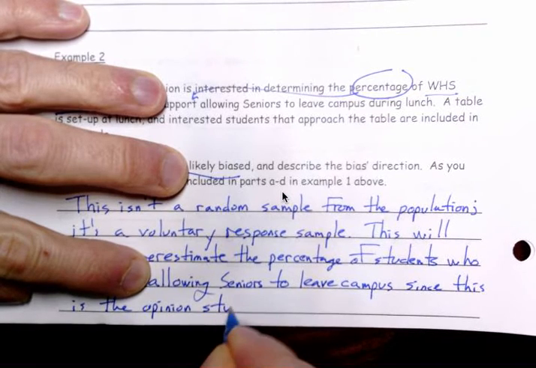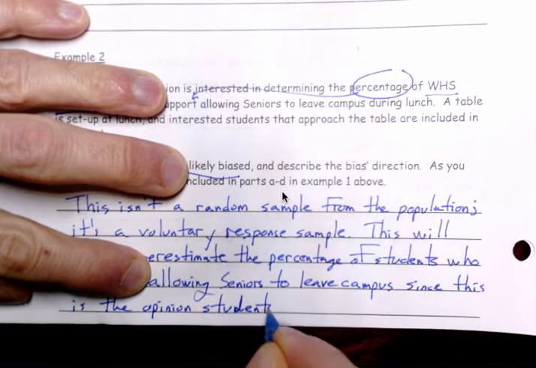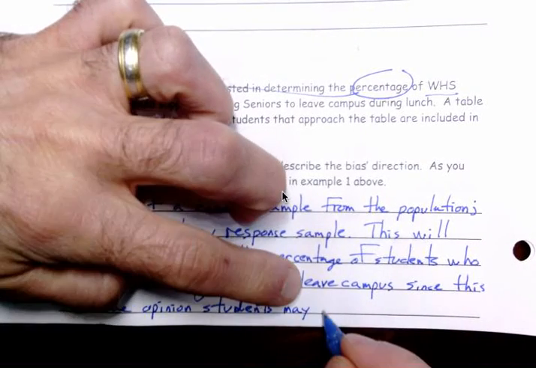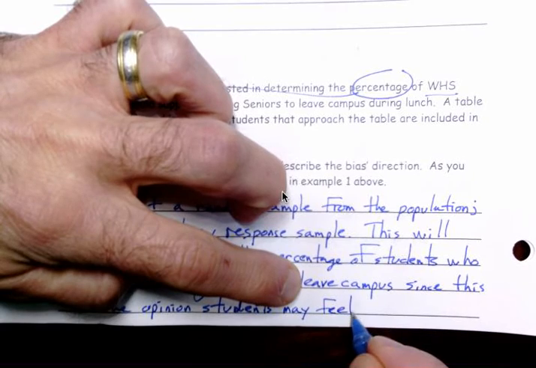Since this is the opinion students may feel strongly about sharing.